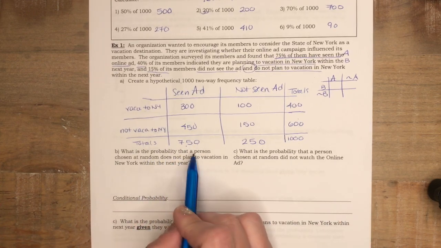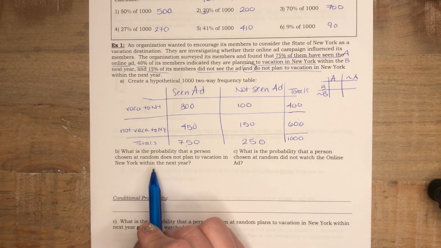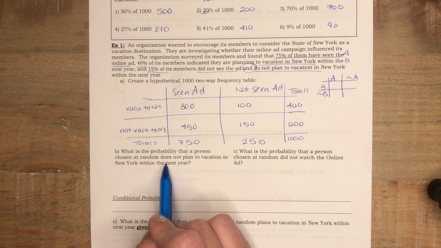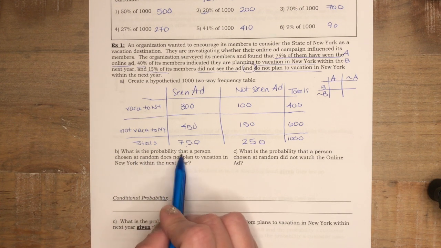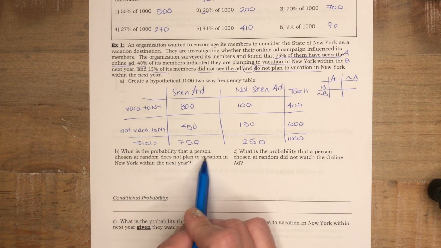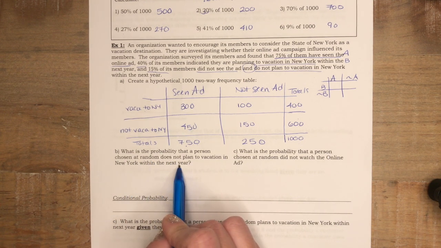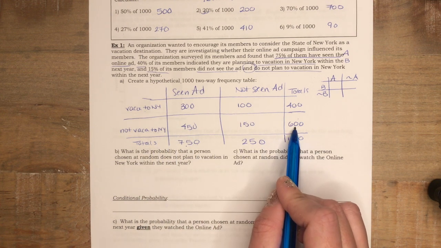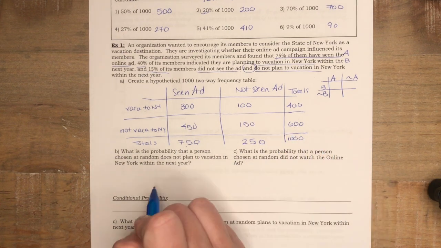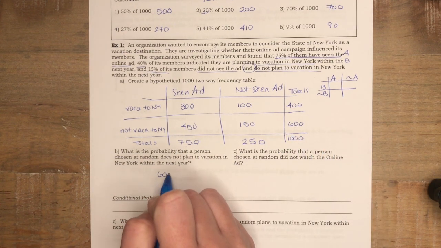What is the probability that a person chosen at random does not plan to vacation in New York within the next year? This is not specific. This is just saying, what is the probability that any person does not plan to vacation in New York within the next year? So that's the total for not. That's not a condition. It's just 600 out of 1,000.